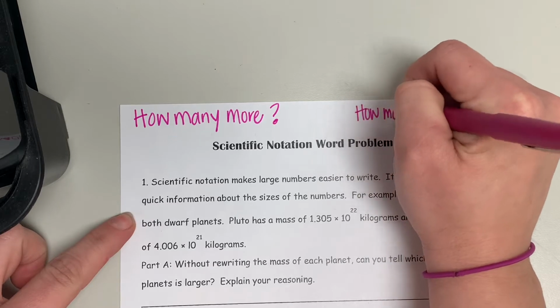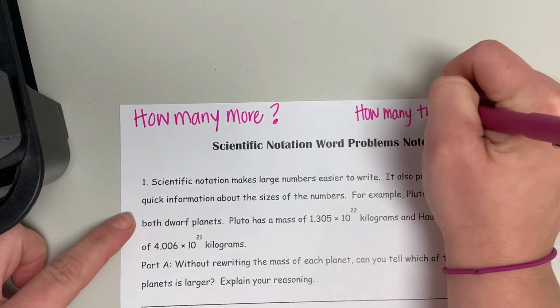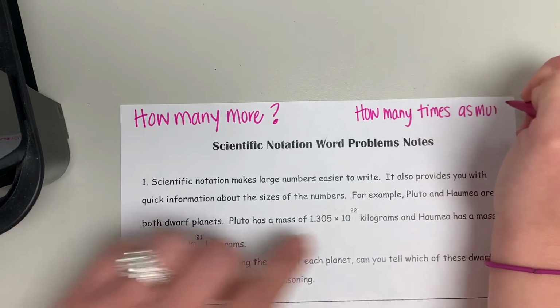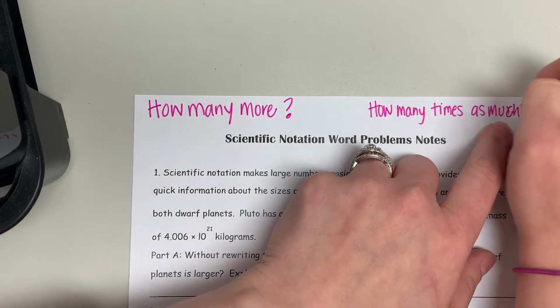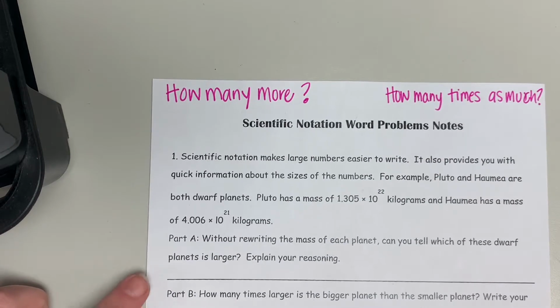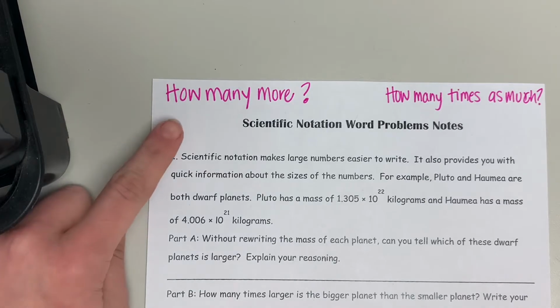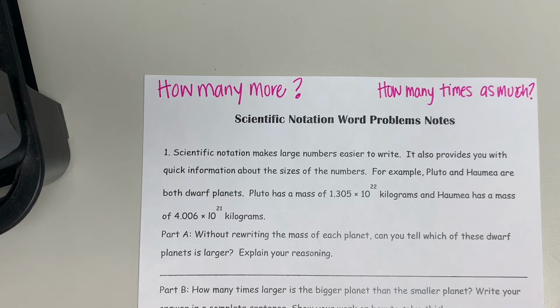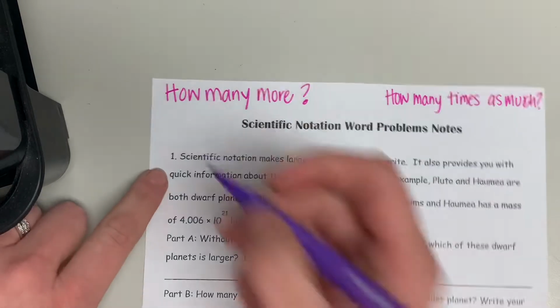Or sometimes it's just how many times. So let's look at both of those phrases. Anytime you are reading in word problems and it's talking about how many more, they are wondering numerically about addition, so you're always going to subtract.